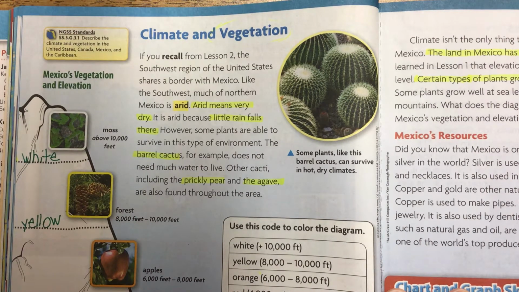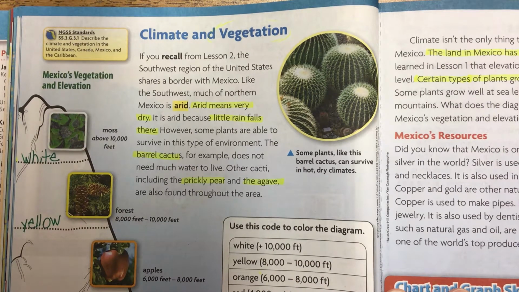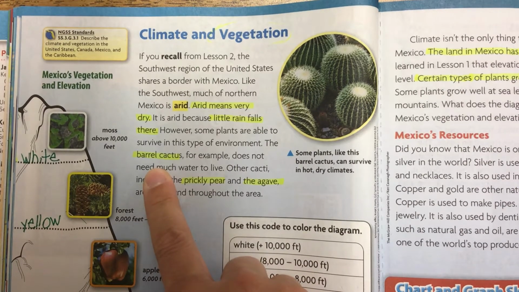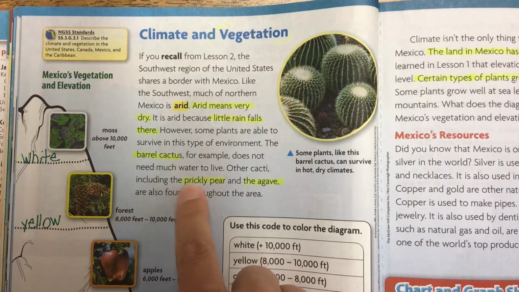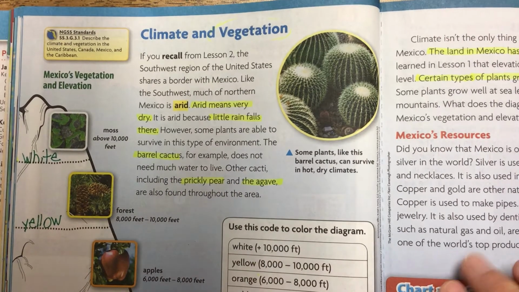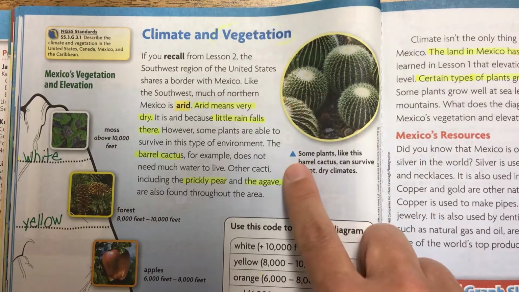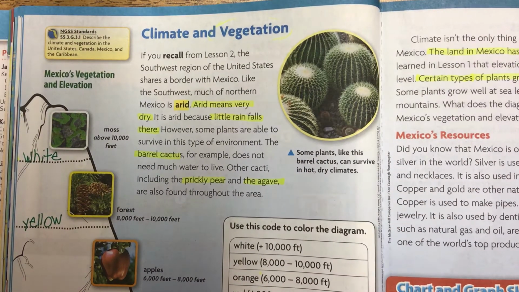The barrel cactus, for example, does not need much water to live. Other cacti, including the prickly pear and the agave, are also found throughout the area. So let's highlight some of the vegetation we find in Mexico: the barrel cactus, the prickly pear, and the agave. And if we look at this photograph here, we see that this is a photograph of the barrel cactus.